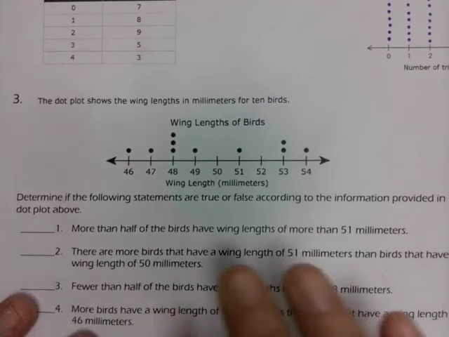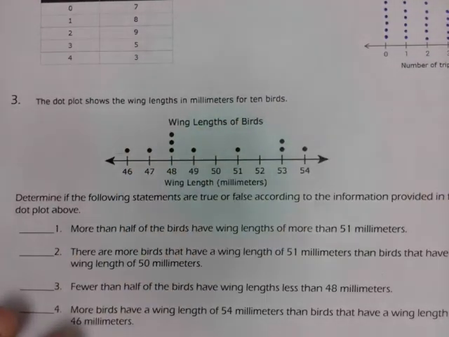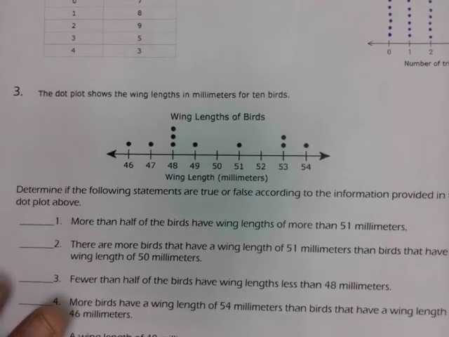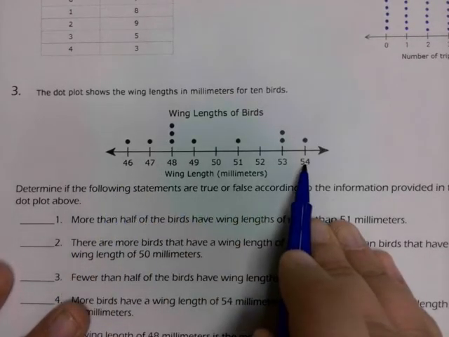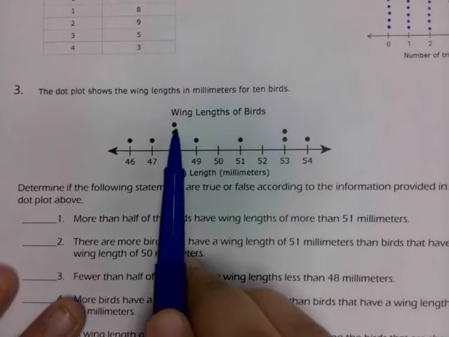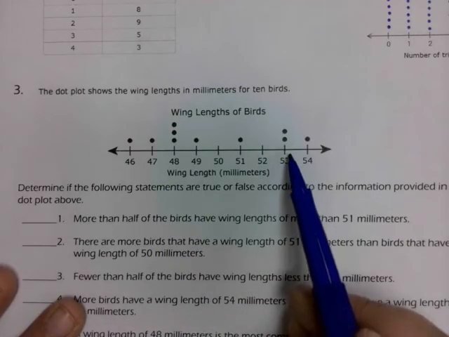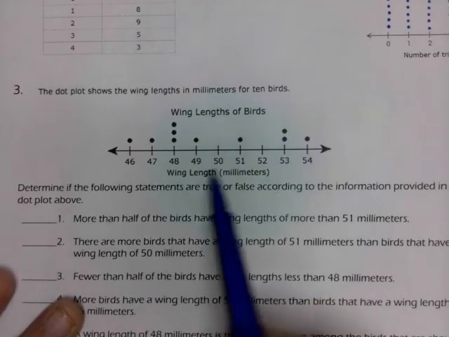And then the last thing we're going to do out of here is we are going to analyze or interpret the data from a line or dot plot. So it says the dot plot shows the wing length in millimeters for 10 birds. So we have 46 all the way through 54. Notice there's a lot over here at 48, couple at 53, and then 51 and 52 don't have any.